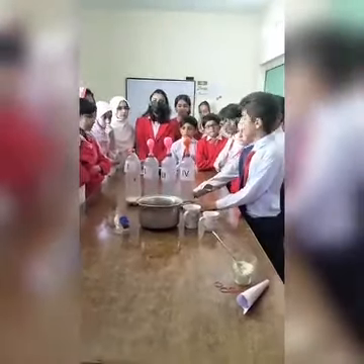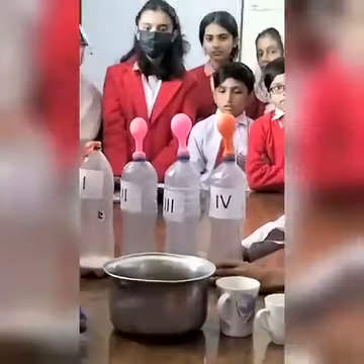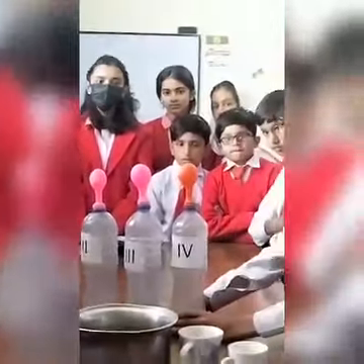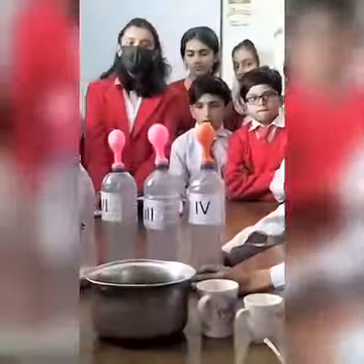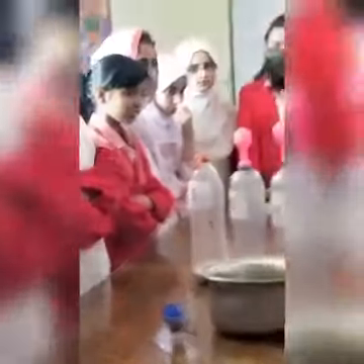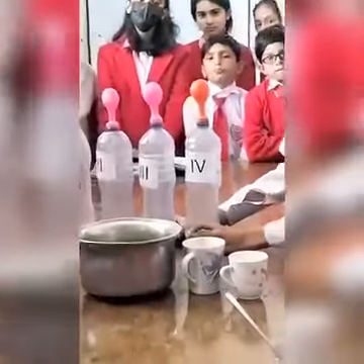These are the results. The first bottle has no carbon dioxide in it because it has no sugar in it, and the second one has a little bit, and the third has more carbon dioxide than the second one, and the fourth one has more than all the bottles.